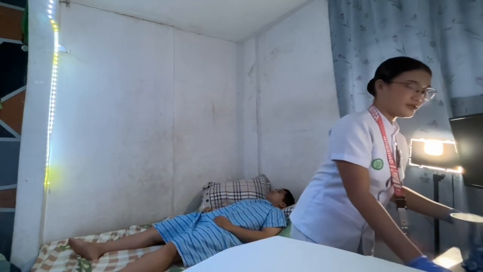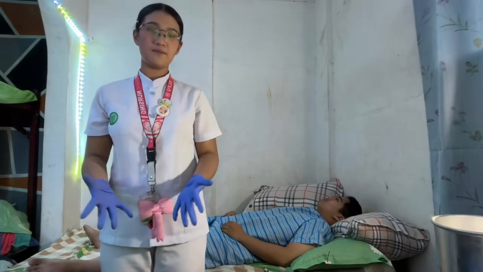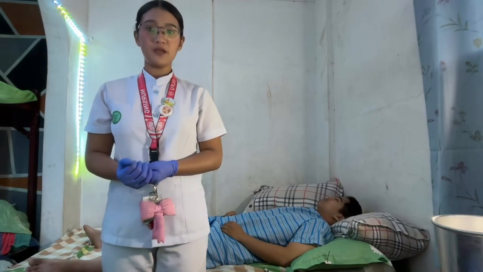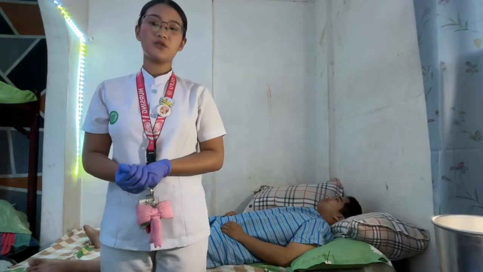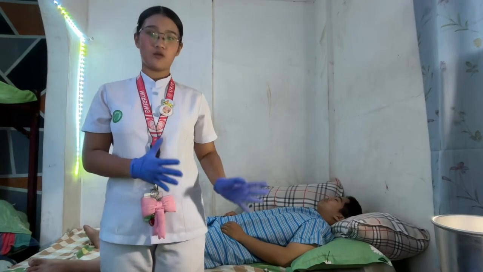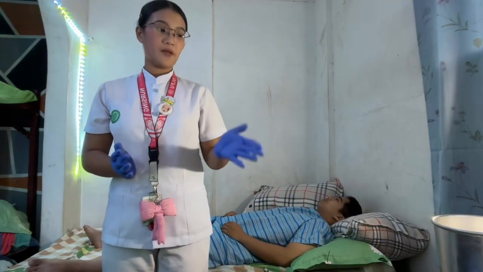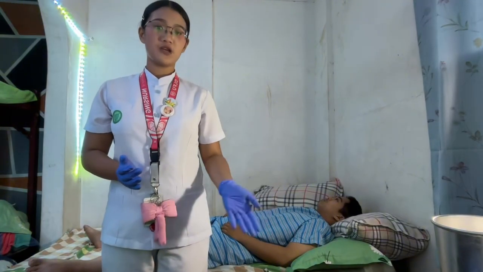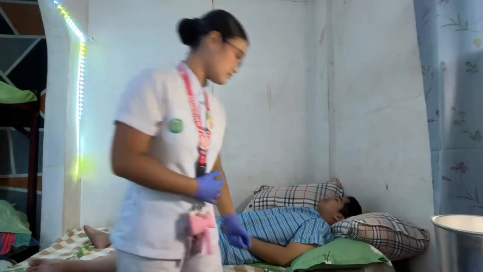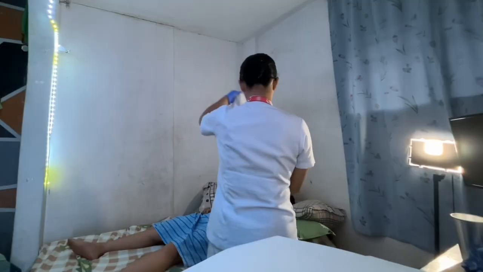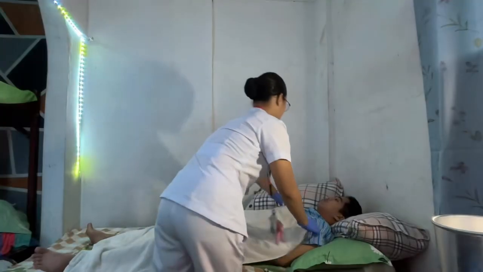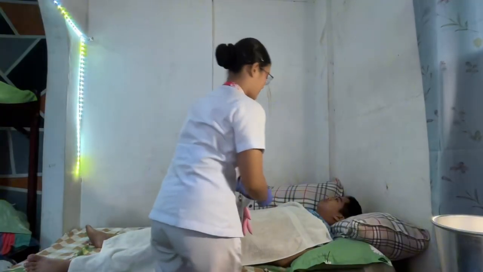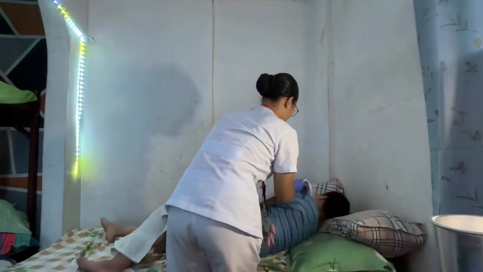For the preparation of the patient, I will place a bath blanket over the patient to maintain privacy and warmth. After that, I'm going to remove the patient's gown while keeping the patient covered, of course, and I will prepare my water and check the temperature to ensure comfort. I'm just going to drape you with this towel, sir, and I'm going to remove your gown. I want you to move on your side, please.